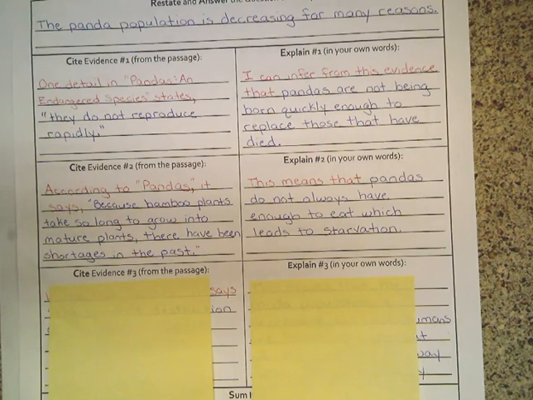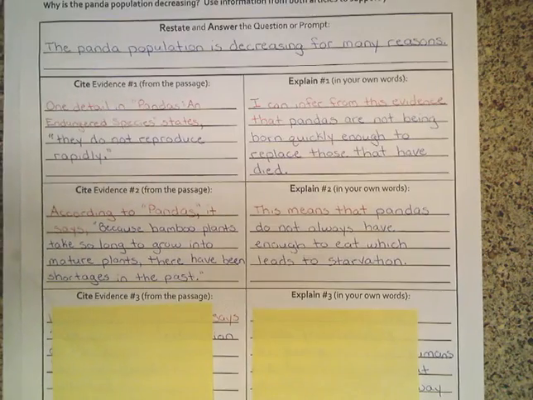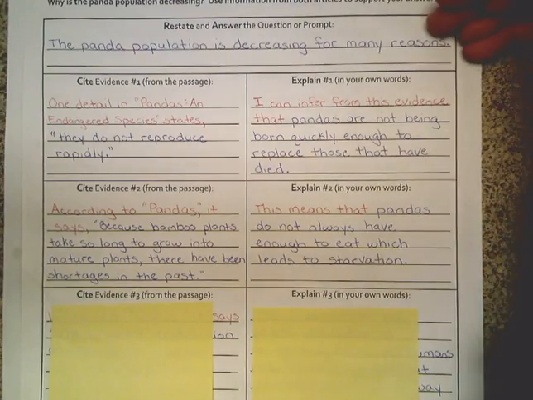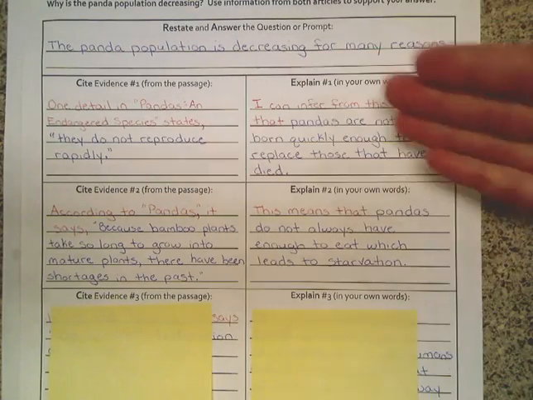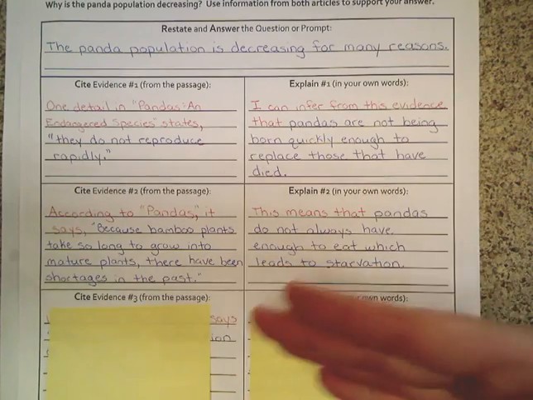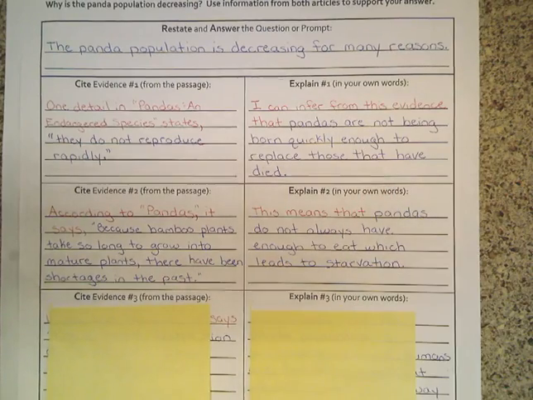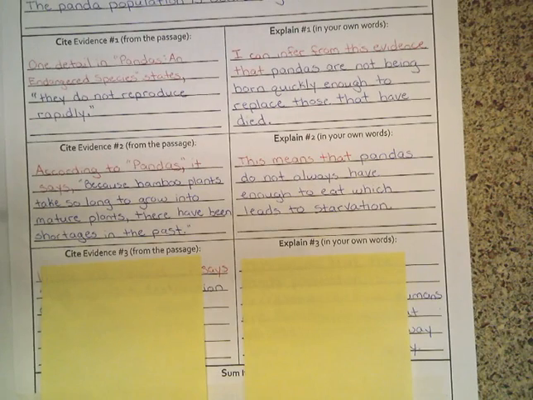This is the third tutorial video. At this point, we have our RNA box filled in, our first piece of evidence and explanation, our second piece of evidence and our explanation. Now we're ready for our third piece of evidence.